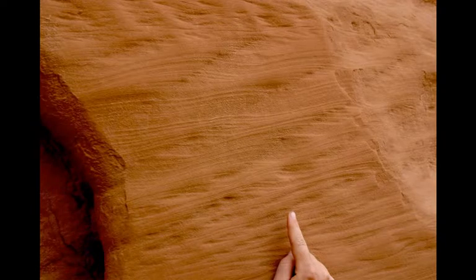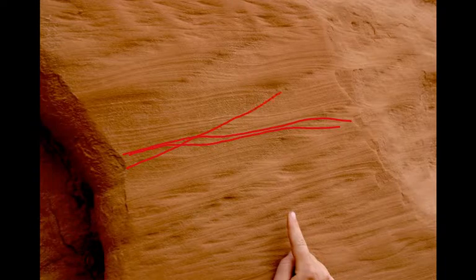What we see here is ripples where the upstream side and the downstream side are both preserved. And that angle of climb is basically something like that.